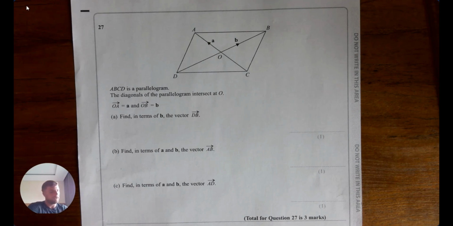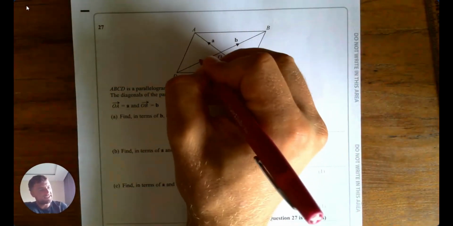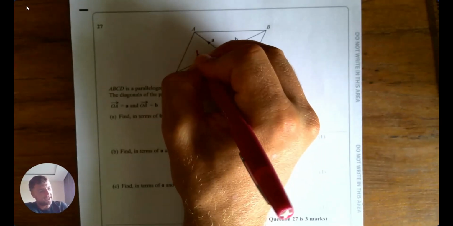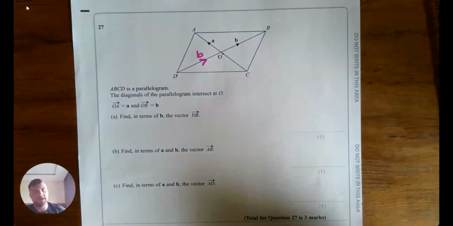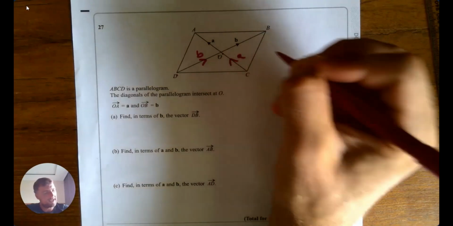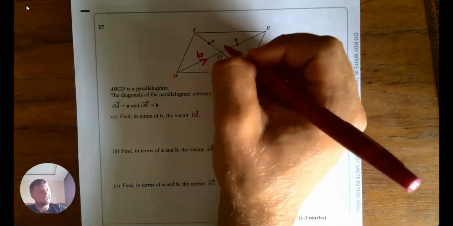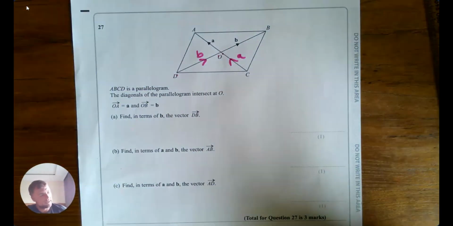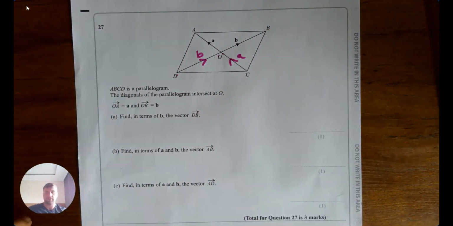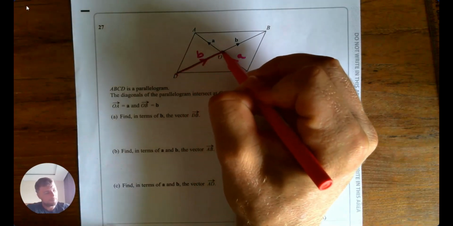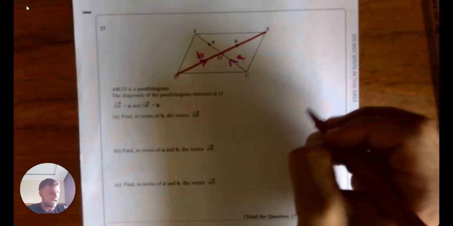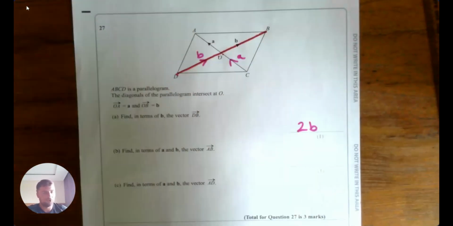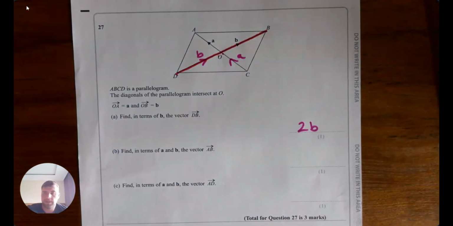So first thing we're going to do, vectors, if they're the same length and in the same direction, they're the same. So that's also B to get from D to O because it's the same as O to B. This is also A here to get from C to O because it's the same as O to A. Now the question said we're going to go from D to B. So that's this here. D to B, and it's B twice. So it's B add B, in other words, 2B for that one.